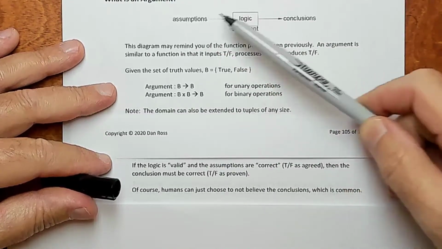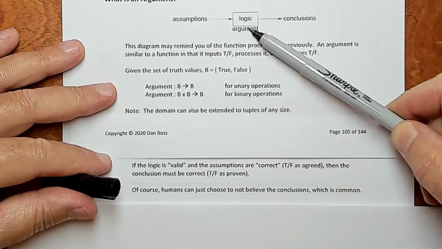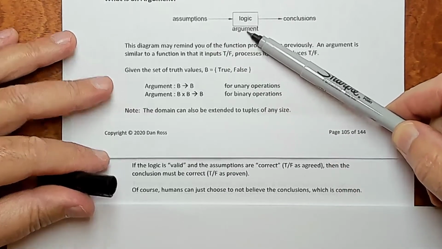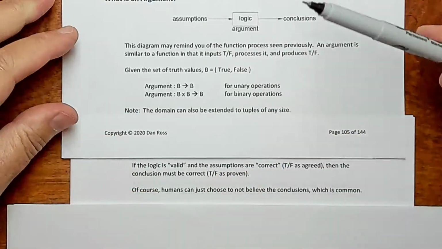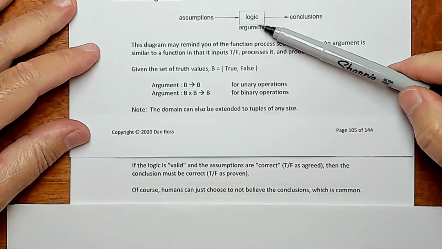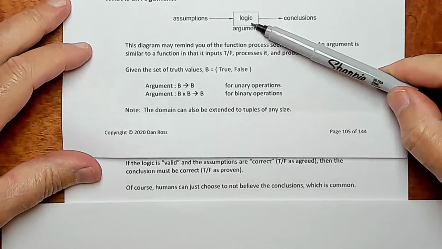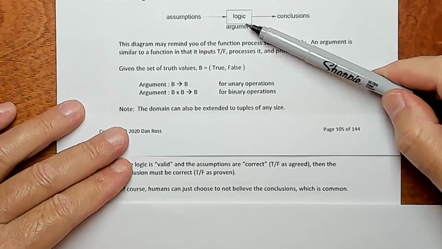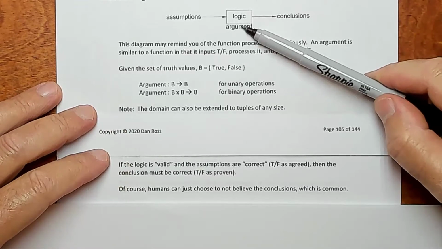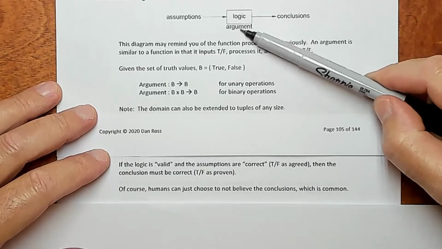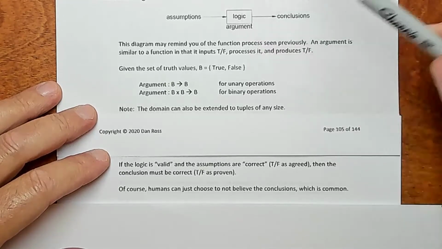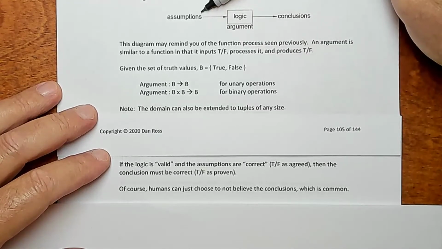How good are both of these components here, right? How good are the assumptions and how good is the logic? By good, I'm using the term vaguely so we can define it a little bit better. For logic, good logic is valid. That is, we use the term valid when we're talking about logic. So if logic is valid, that's good. Then the assumptions, we have true and false values. So the assumptions could be true or they could be false.